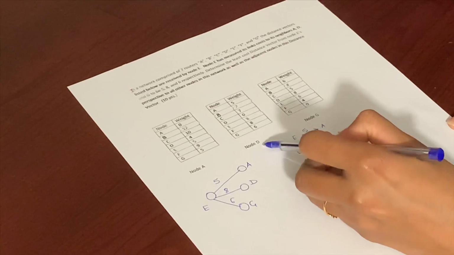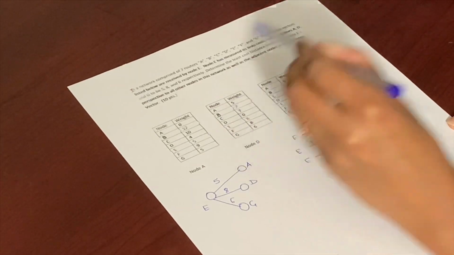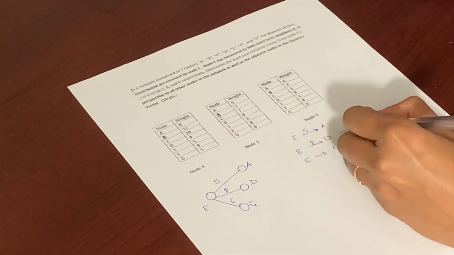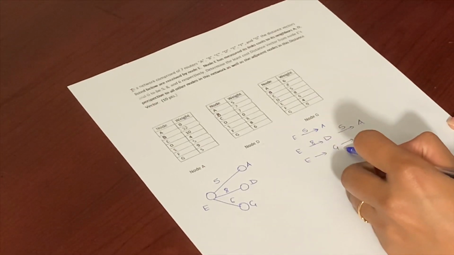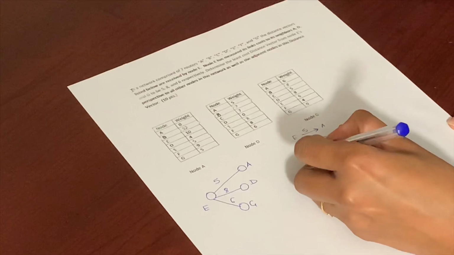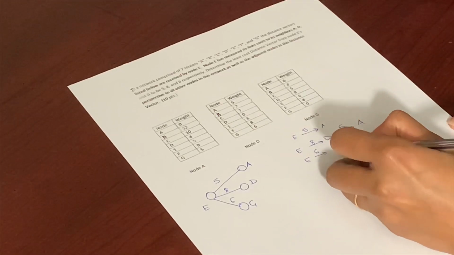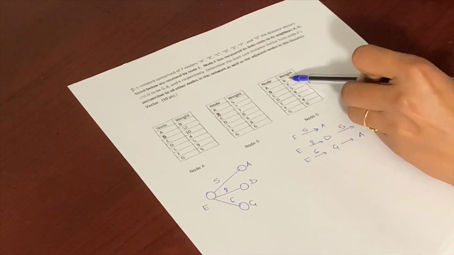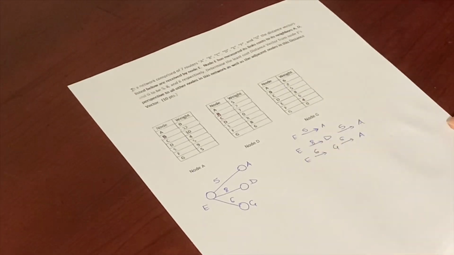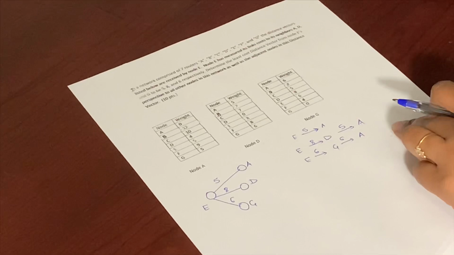In node D, the value of A is 5, so the distance from D to A is 5. Then E to G is 6. Then G to A: we have to see the node G table, and the weight of node A is 6.